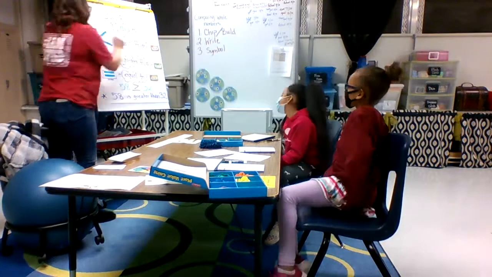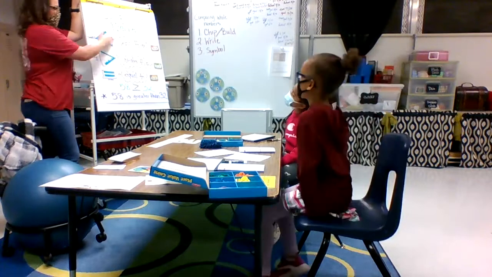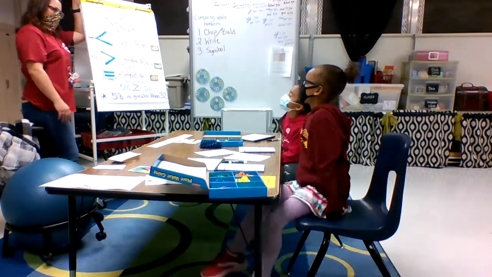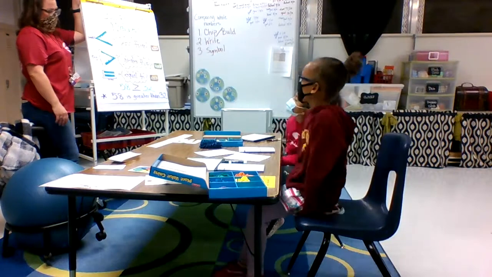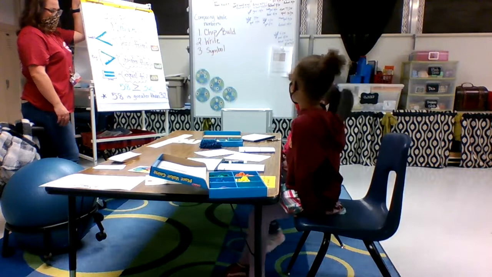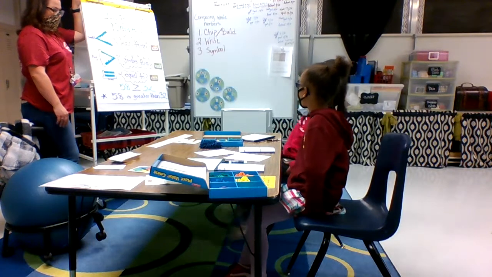Malaya, every time I see this symbol, what am I going to say? Less than. Can you tell me what you see on this symbol that helps you understand that it's a less than symbol? What helps me is that I didn't know what the symbol is, so I looked at the word and then it told me the answer.